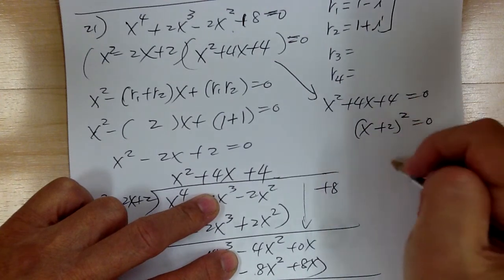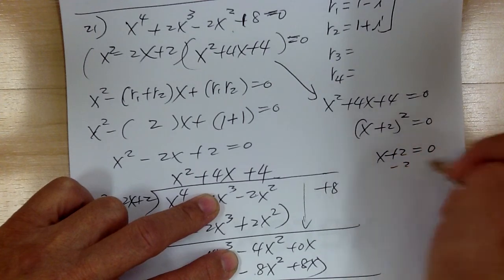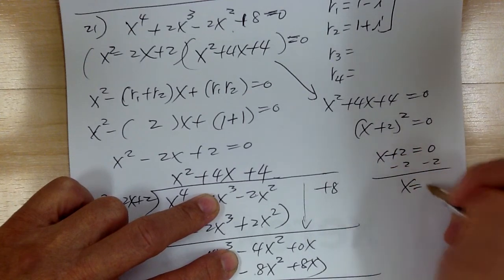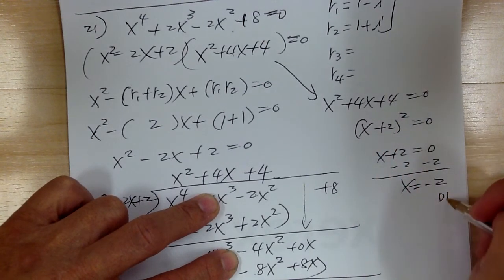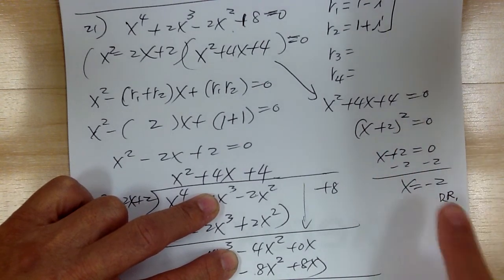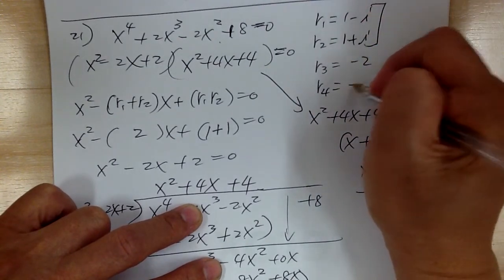This is a perfect square, so take the square root. You're going to get x plus 2 equal to 0. Minus 2 minus 2. You get x equal to negative 2. Now because this is a perfect square, this is a double root, which means that the two are the same. So that means R3 equal to negative 2, R4 equal to negative 2.